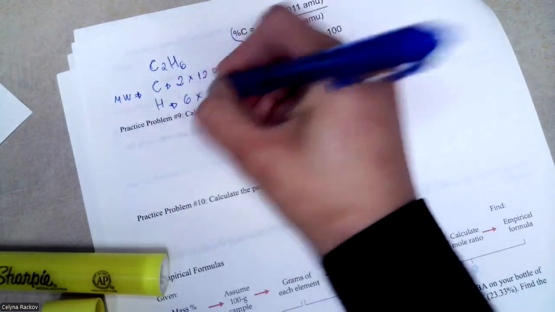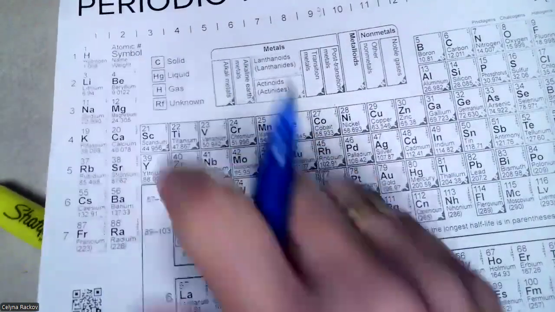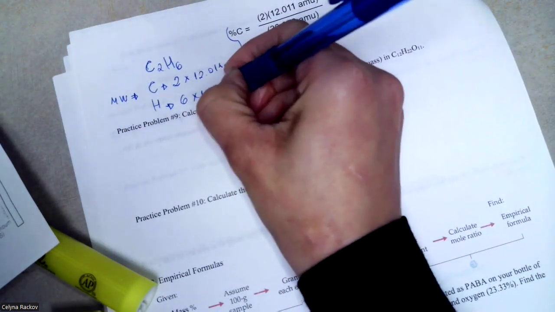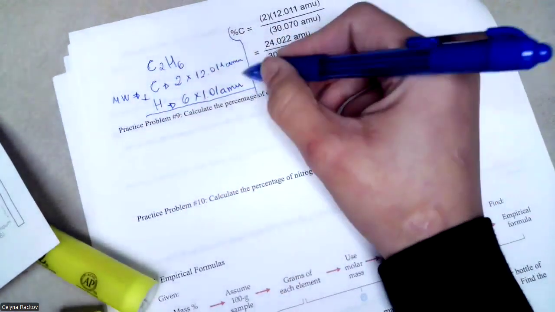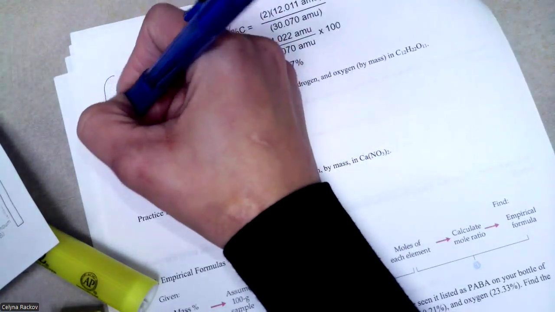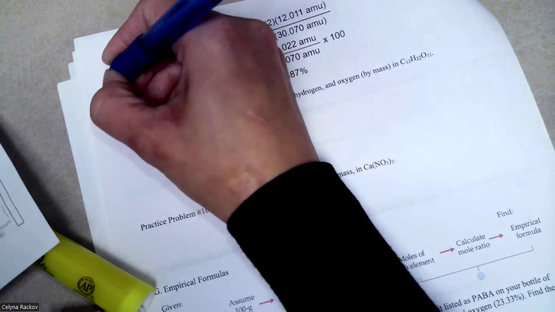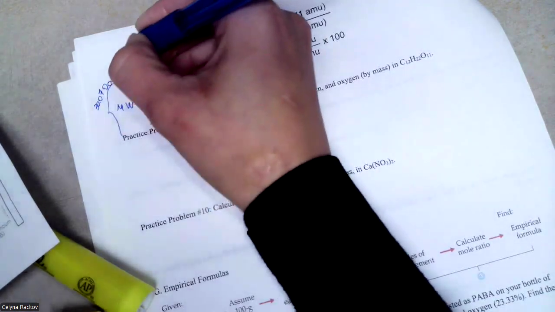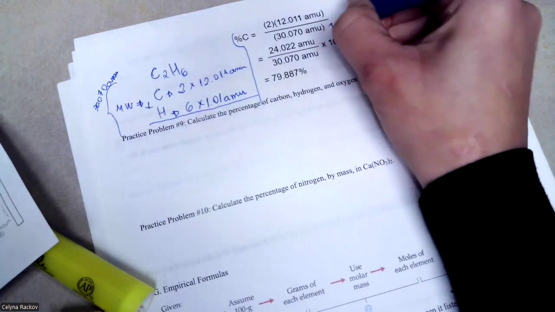And you have 6 hydrogens here, and each hydrogen we can use 1.01. Adding it up, the total here should be 30.07. So the molecular weight of ethane is 30.07. This is the total.